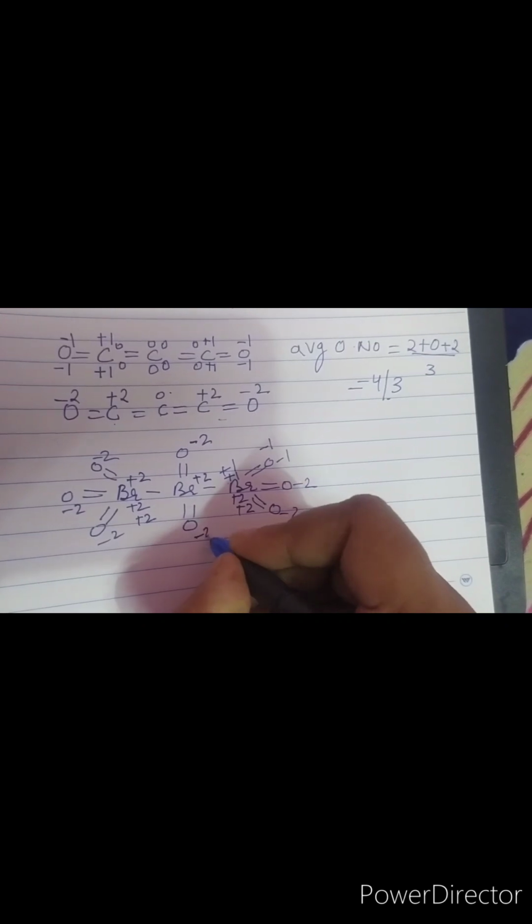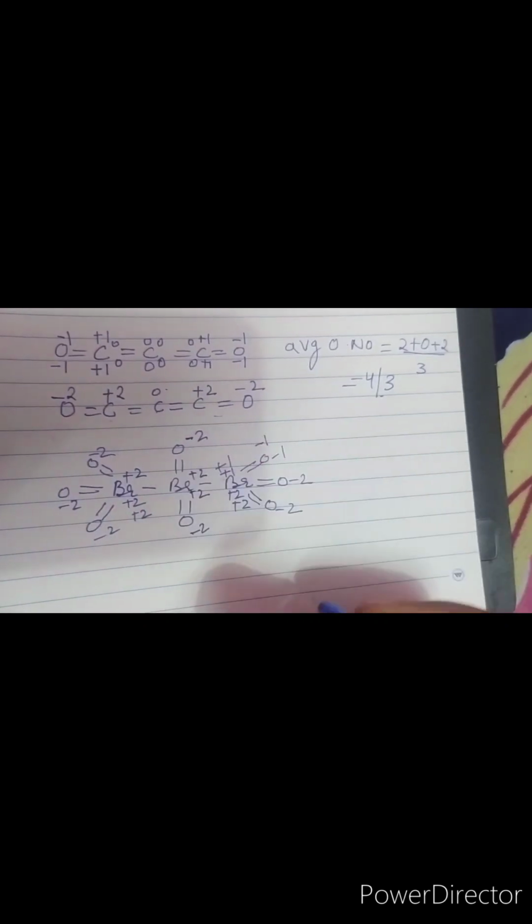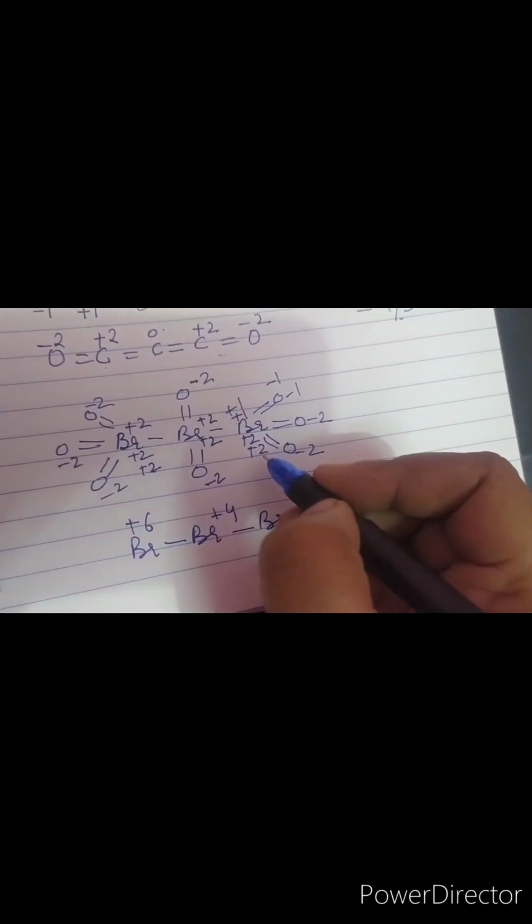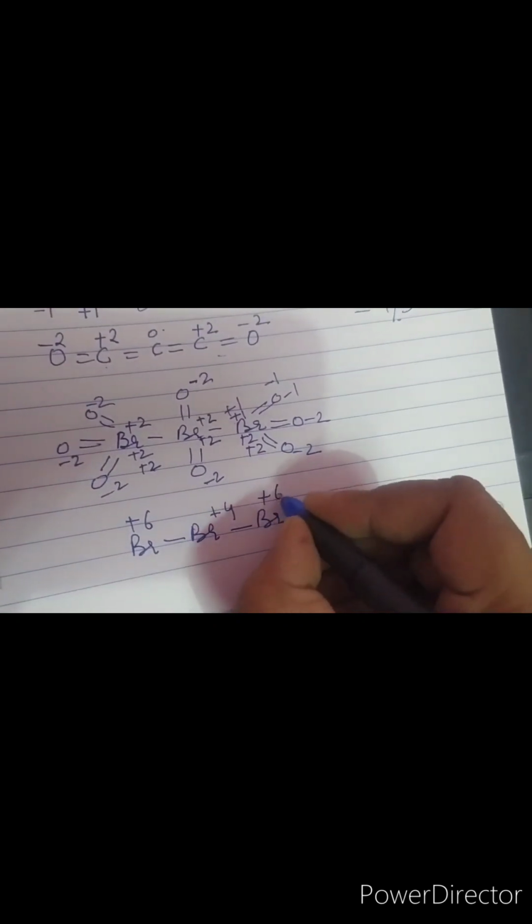Now in summing it up, what you will get, this bromine will have +4 oxidation state, and this bromine will have, again, +2, +2, +2, it will become +6 oxidation state, and this bromine, if you sum up, you will get again +2, +2 and +2, that is +6 oxidation state.